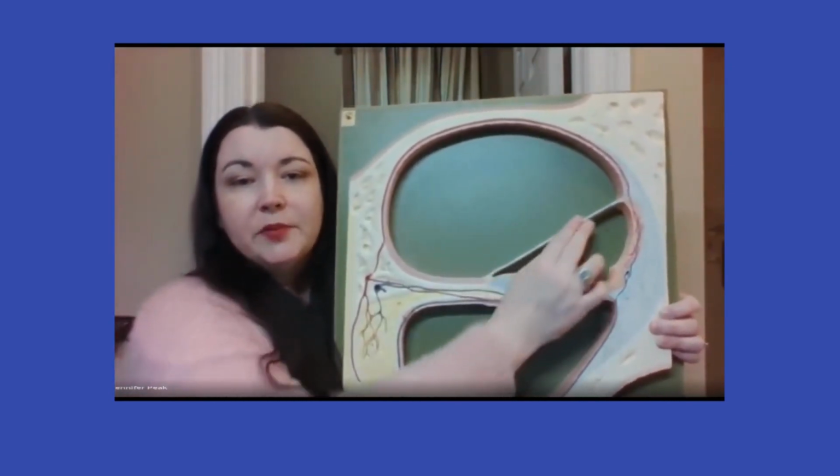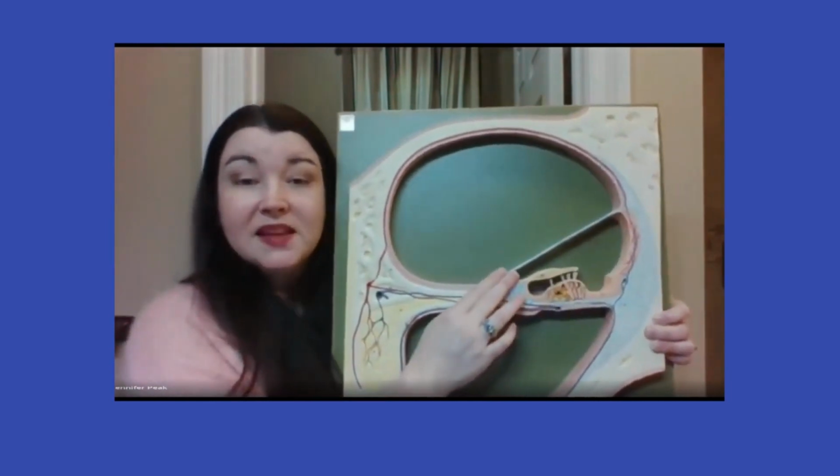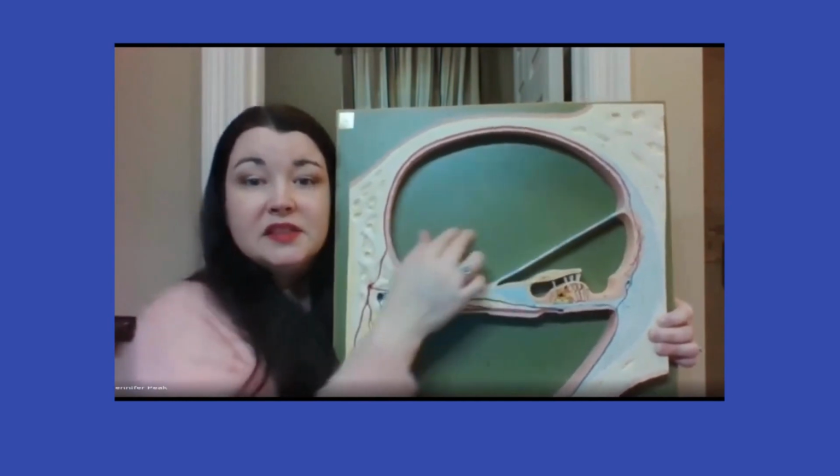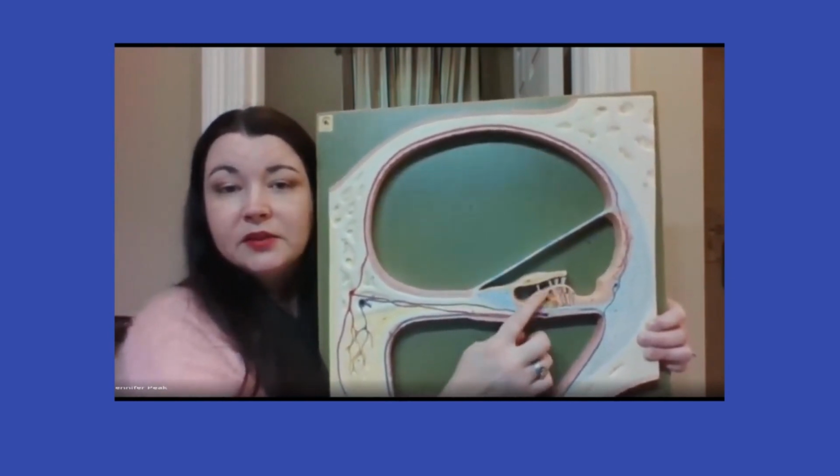You have your vestibular membrane here. It makes sense because that's going to separate scala vestibuli, the vestibular duct, from scala media here, the middle duct, or the cochlear duct. You have your tectorial membrane here. You have inner and outer hair cells, inner hair cells and outer hair cells.